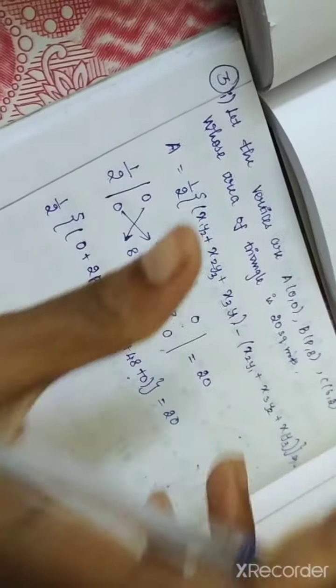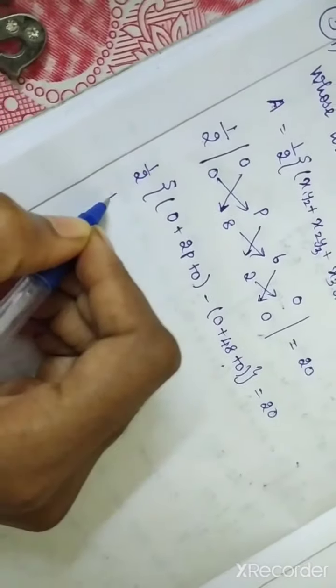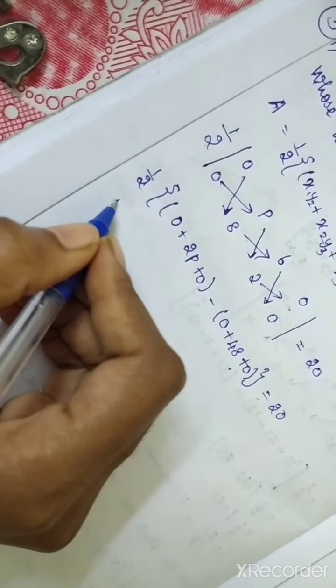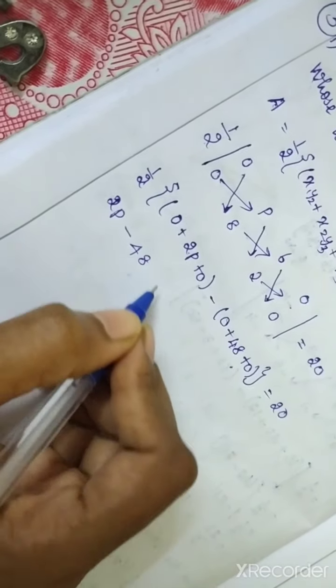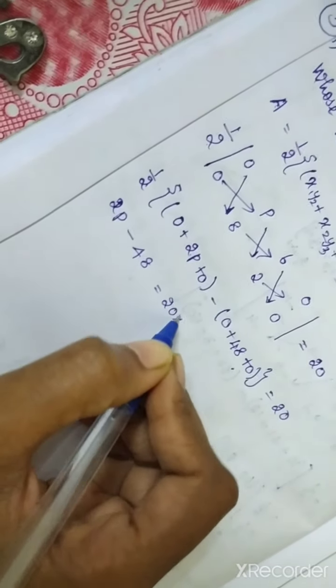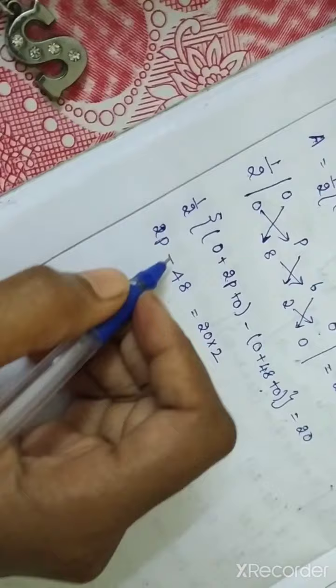This is in the form of the formula. Okay, so this 2 is moving to this place. So what I am having: 2p minus 48 equal to 20 into 2. Are you clear? This 2 is moving to this place.